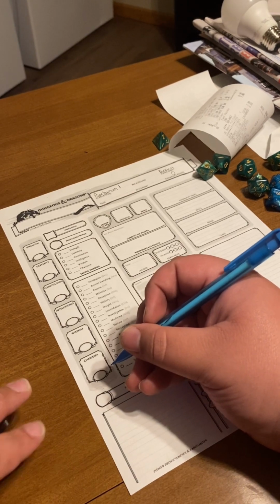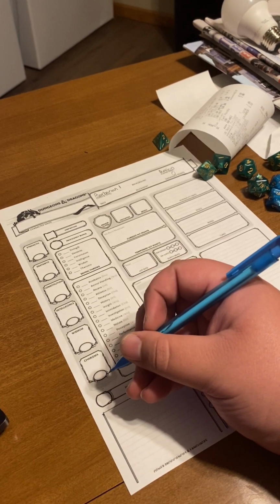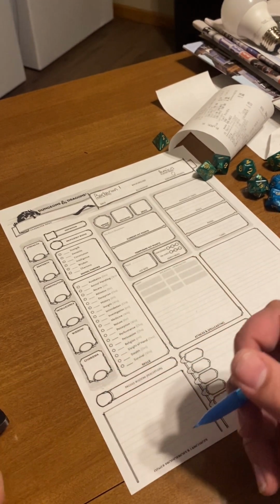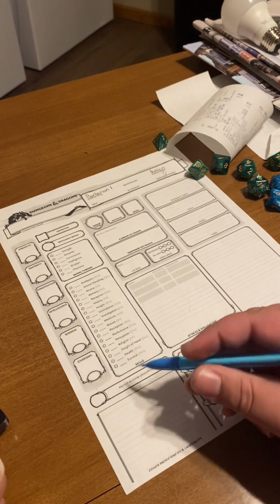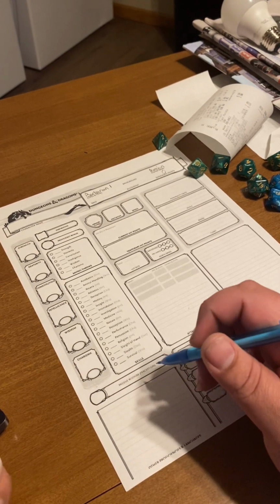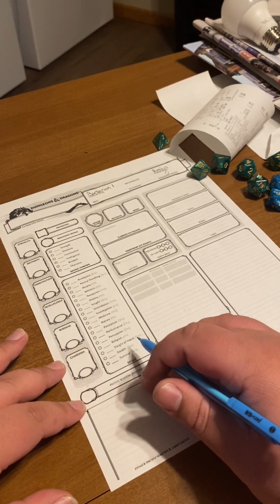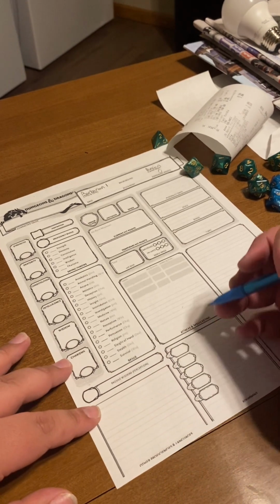For being Barbarian, we get a few of the following benefits. First off, we get some proficiencies, and we'll write those in the proficiency section here. First, we're proficient in light armor, medium armor, and shields.